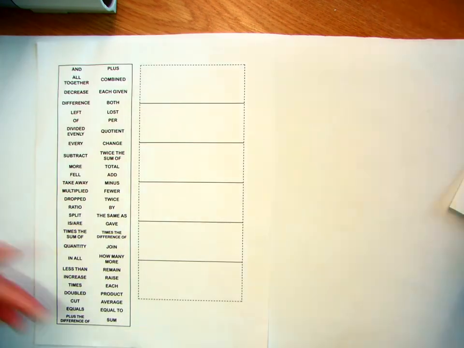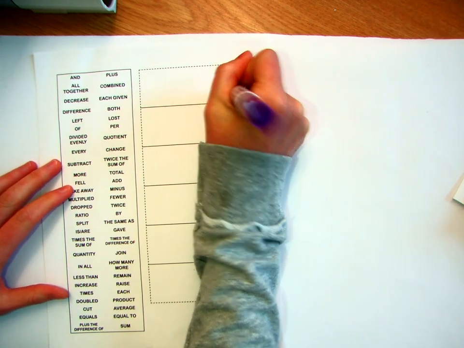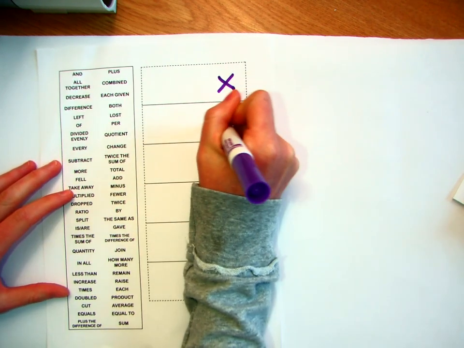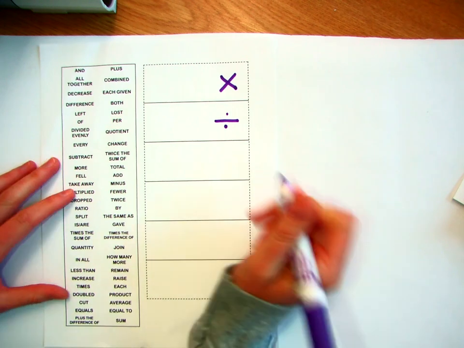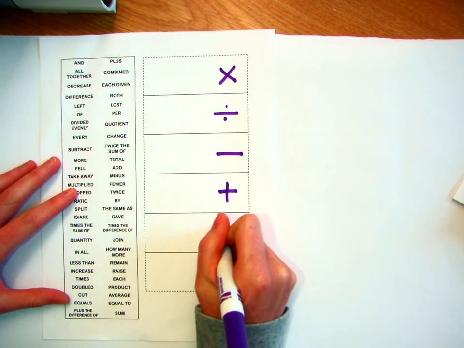The whole point of this activity is to know how words translate into actual mathematical expressions. This can be very confusing for students of all levels. Even I get confused sometimes on which operation something is.